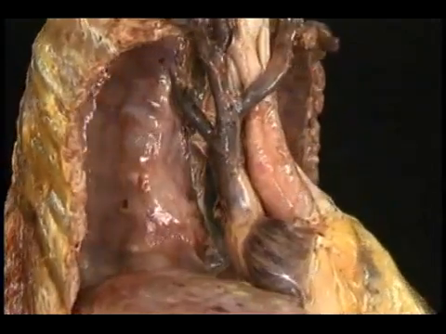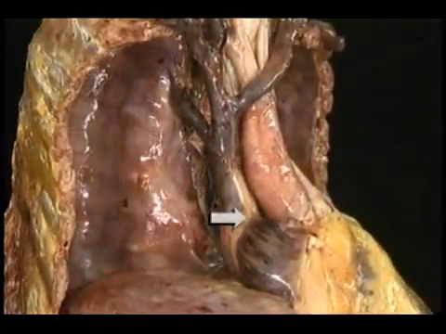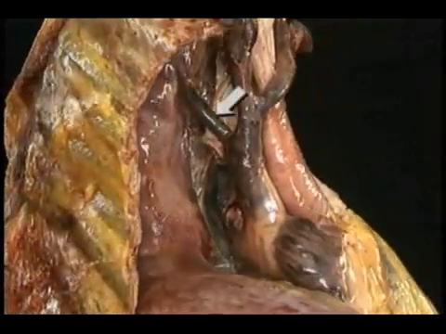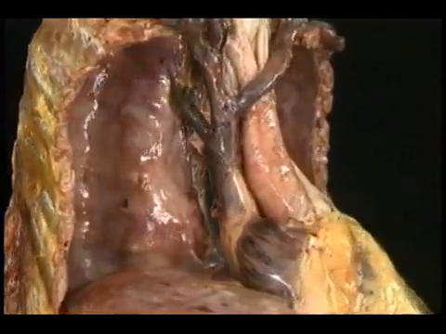The superior vena cava ends here by entering the highest part of the right atrium of the heart. The azygos vein, which we'll see in a minute, joins the vena cava from behind, just before the vena cava enters the pericardium.